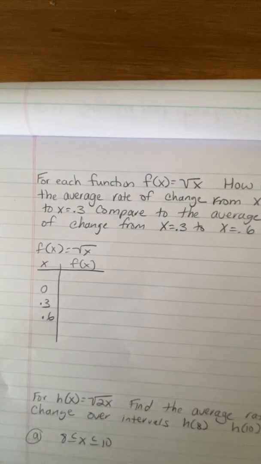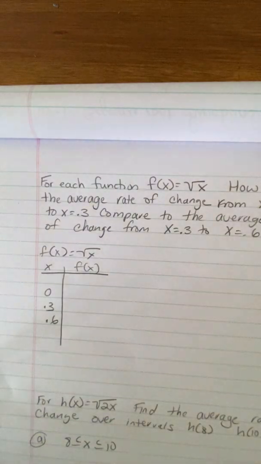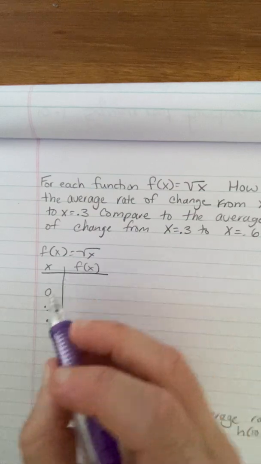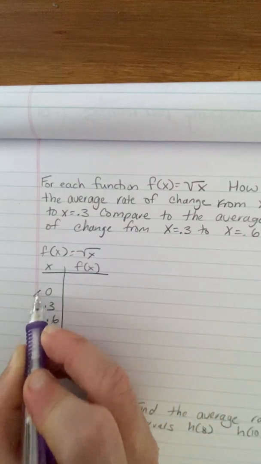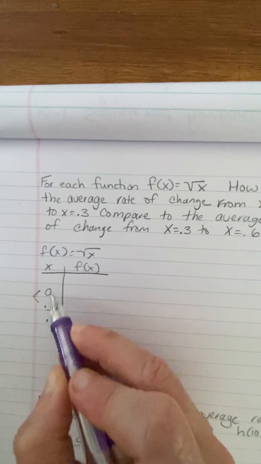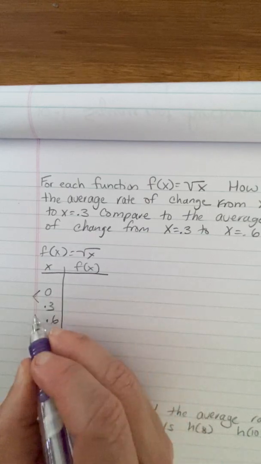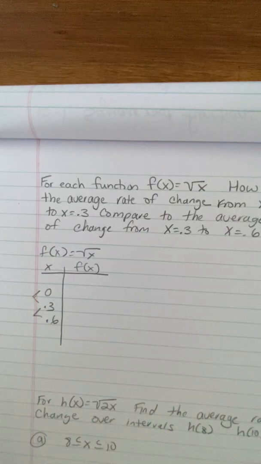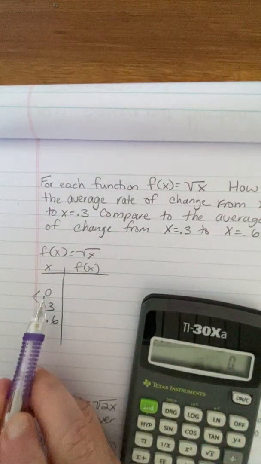So I'm going to zoom back into my table. This isn't that bad because I'm only having to plug in certain numbers, the numbers that they told me. They want me to find the average rate of change between these points and the average rate of change between those points, and compare them. That's all they're asking.